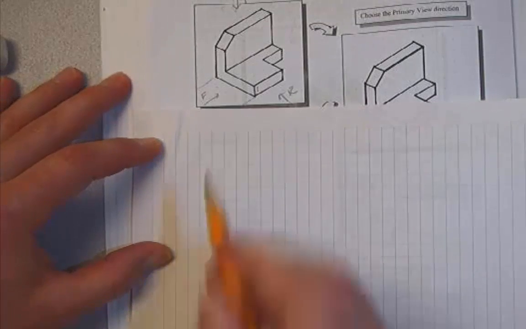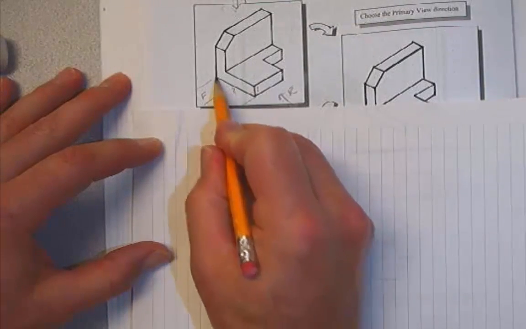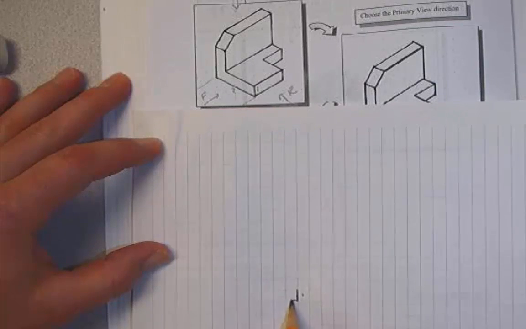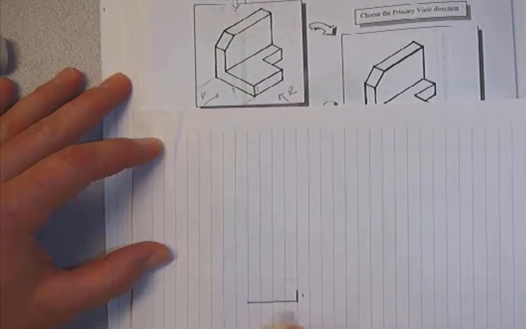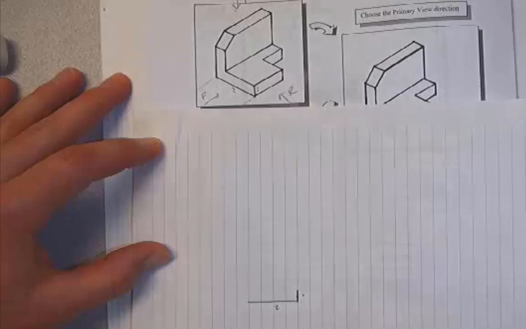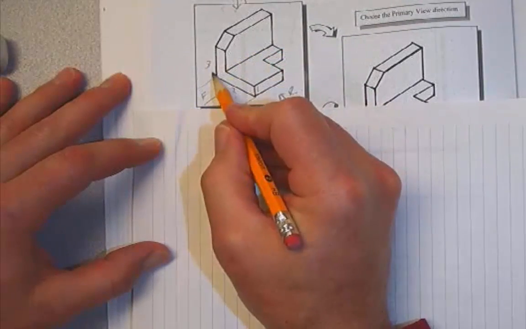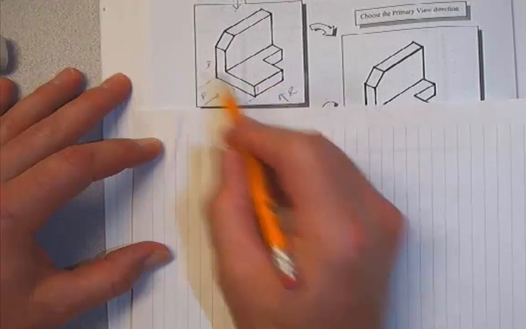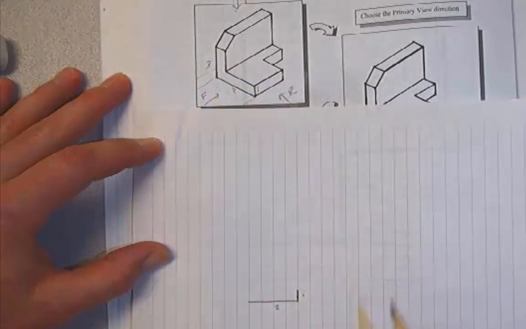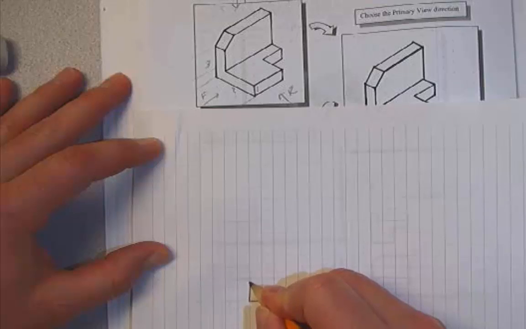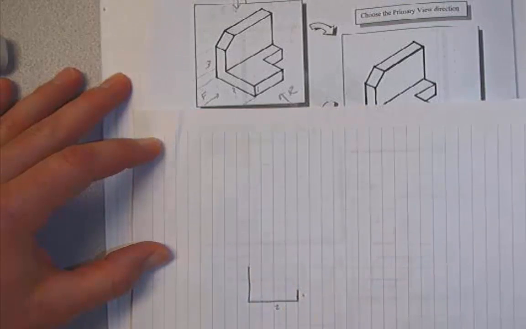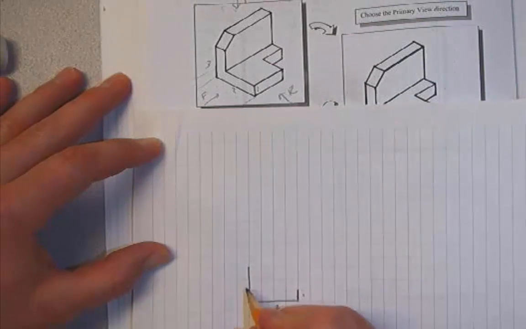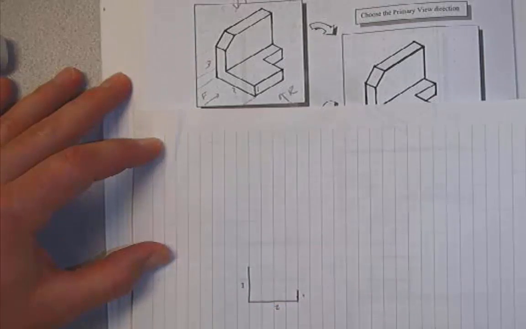Then I'm going to create line 2, which is 4 squares: 1, 2, 3, 4. Line 3 is going to go up 1, 2, 3 squares up. So that was line number 3.